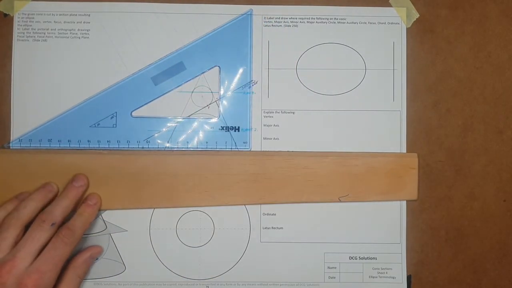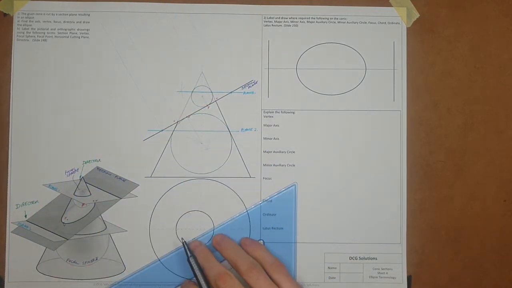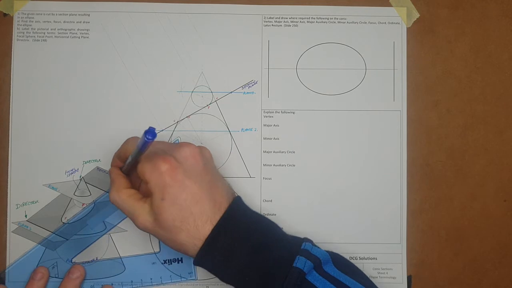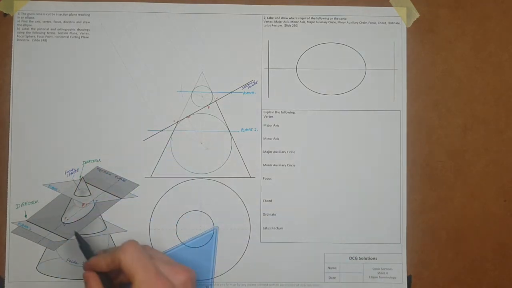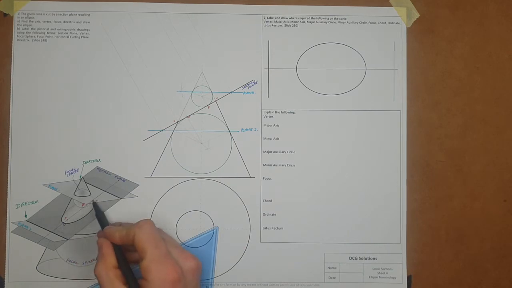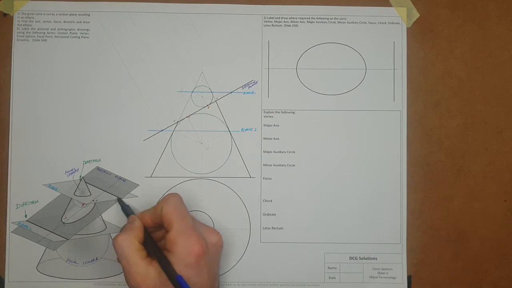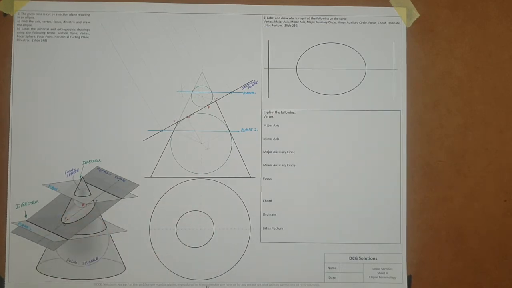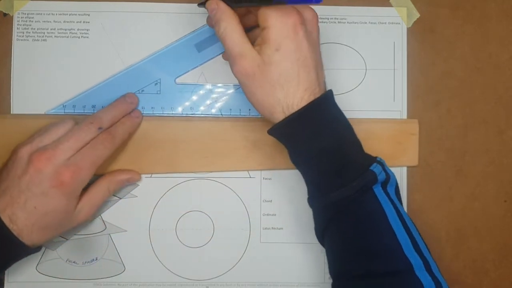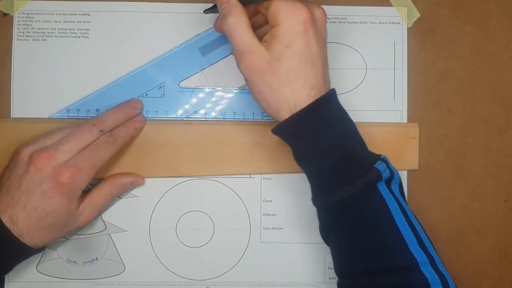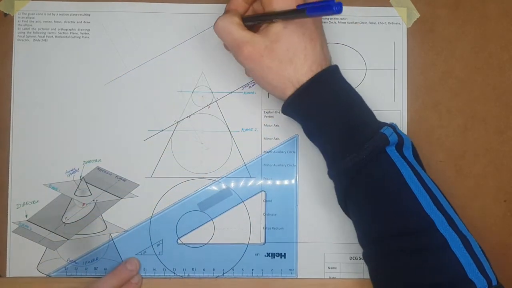I'm going to draw in the axis of the object again, right up through the center, and that axis along its journey there catches vertex, focus, focus, vertex. It's at 90 degrees to the directrix above and below. And I'll just put it in the center of the space that I have here, roughly. There's my axis.